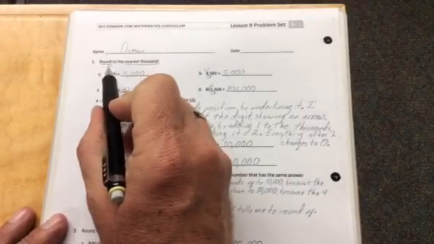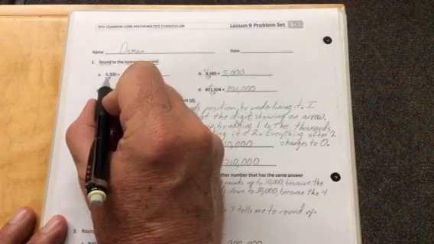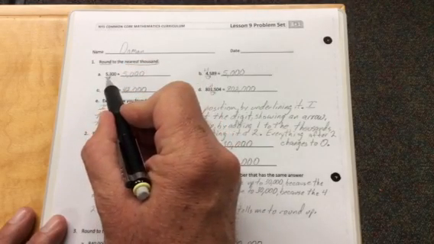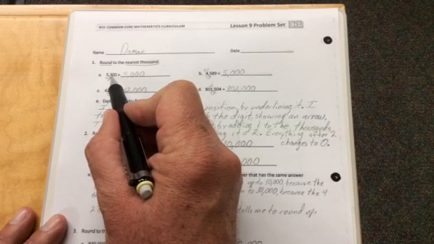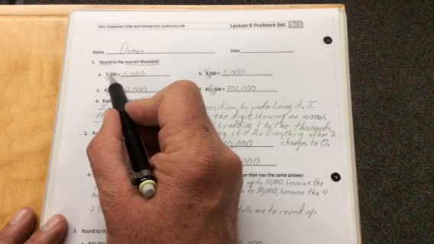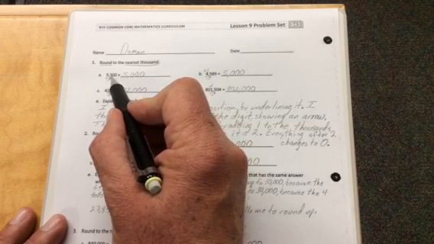On number 1, it tells us to round to the nearest thousand. We begin by identifying the thousands position with a line telling us where it is. Then we look with an arrow to the right of that digit and we see that it's a 3. This digit tells us whether we round up or down.